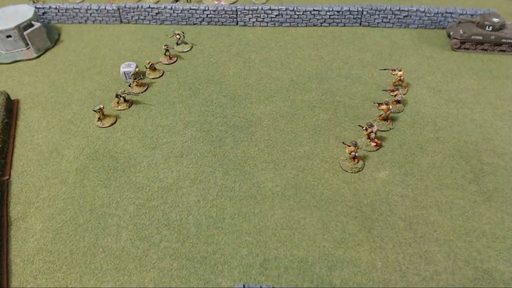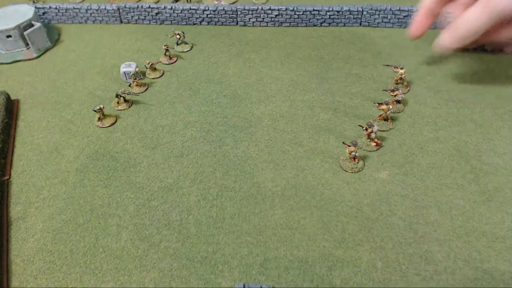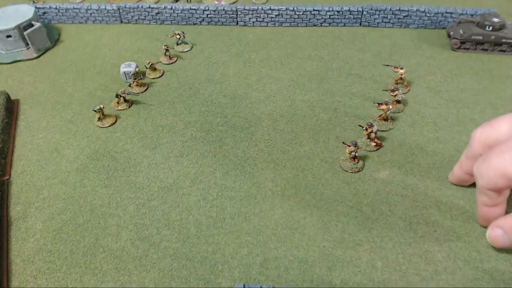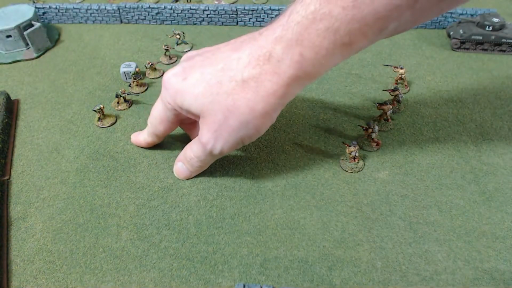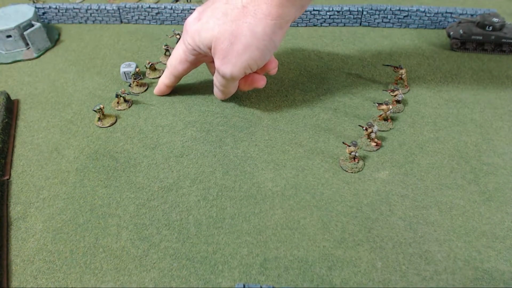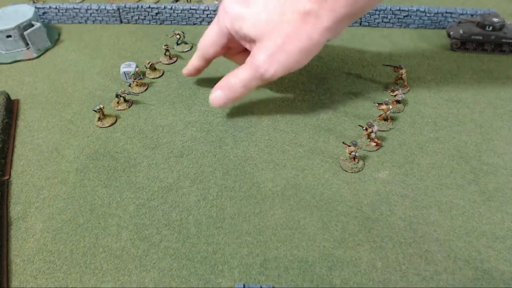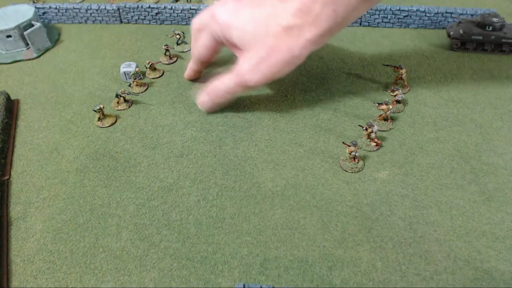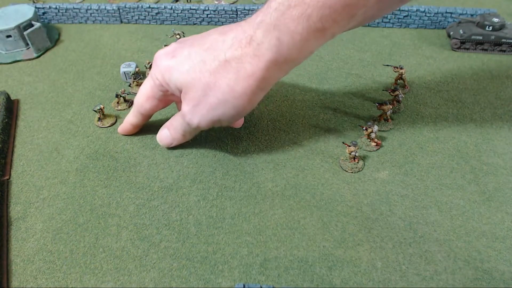Alright, so let's go through a close quarters combat from start to finish. We're going to set it up. These are the Americans. There's one guy with a Thompson. The rest all have rifles. There's a group of Germans over here with a light machine gun, a submachine gun, and 2 submachine guns and 2 rifles. Well, he's considered a rifleman as well.